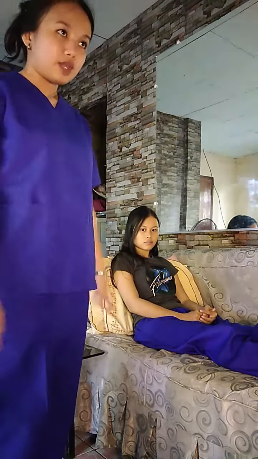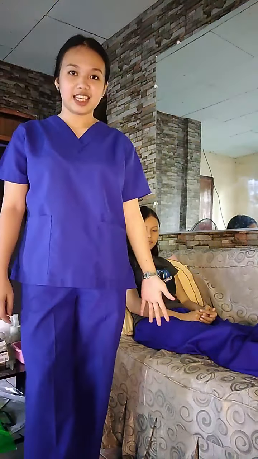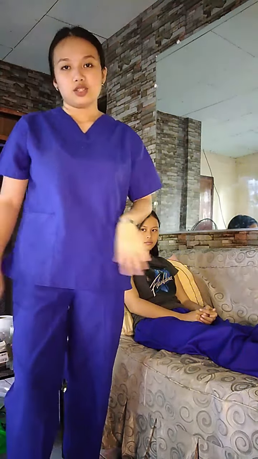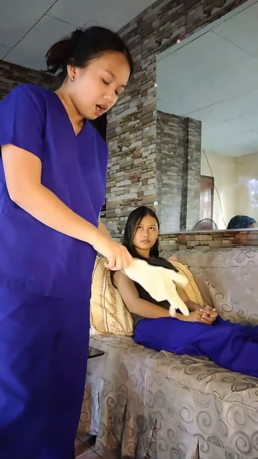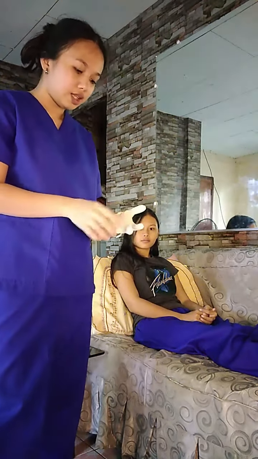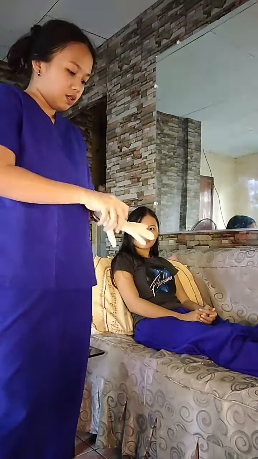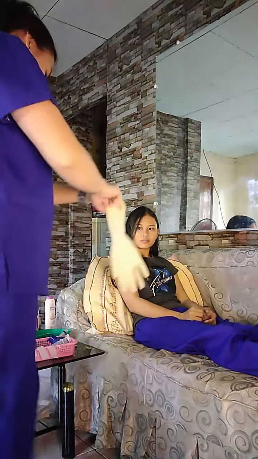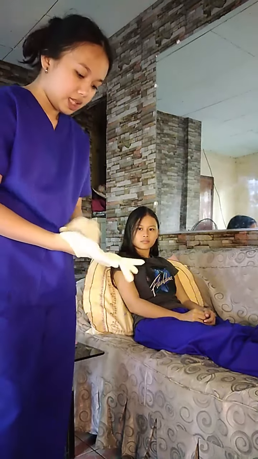So, assuming that I have prepared the equipments, I will wash my hands and then perform hand hygiene and then wear gloves. So, assuming that I have washed my hand, I will proceed to wearing gloves. So, this procedure can be sterile and then it can be clean. It depends on the facility. So, I have worn my gloves. I'm performing this procedure in a clean technique.